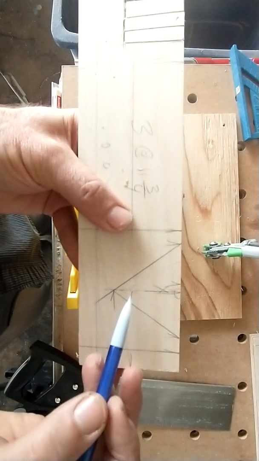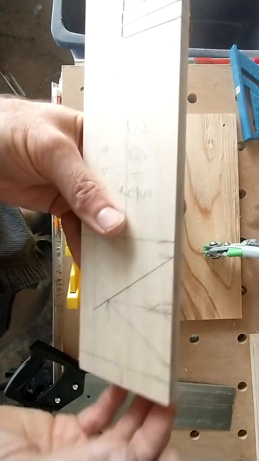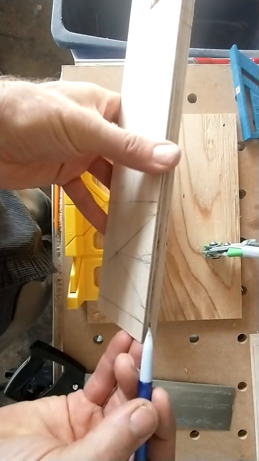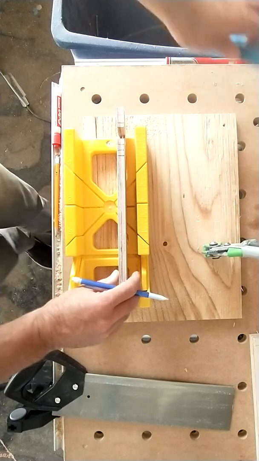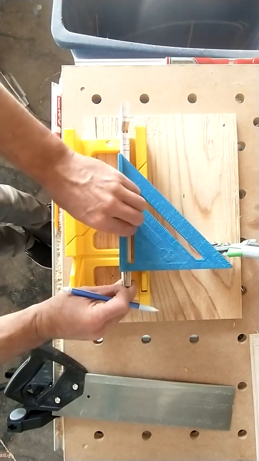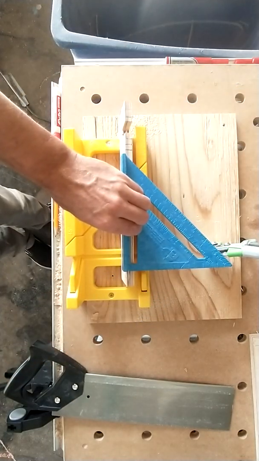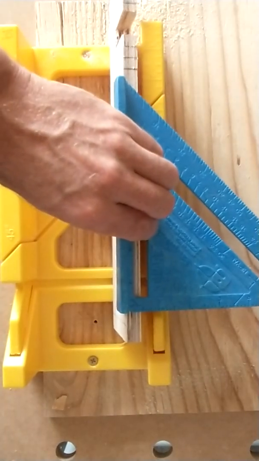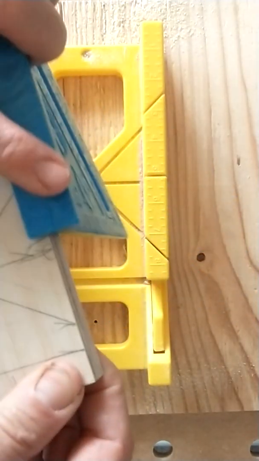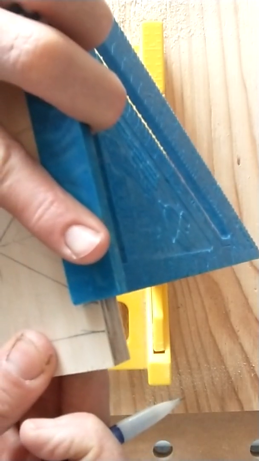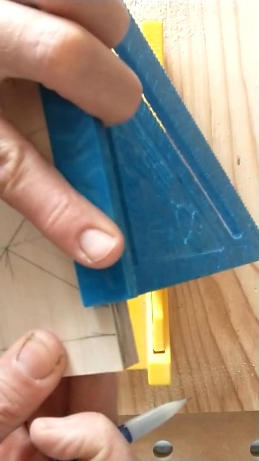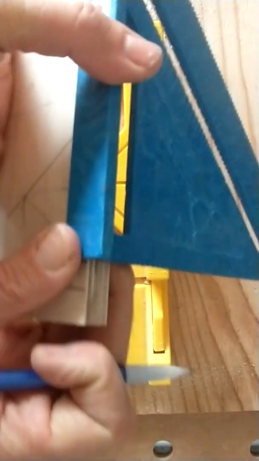So you should have watched the video on how to lay out this shape. The thing that we need to do next is we need to make sure that we have a square cut going across the top. So what I'm going to do is get my square, and I'm going to line up my square with this point here and transfer that so that we are making a beveled cut, not a compound cut.